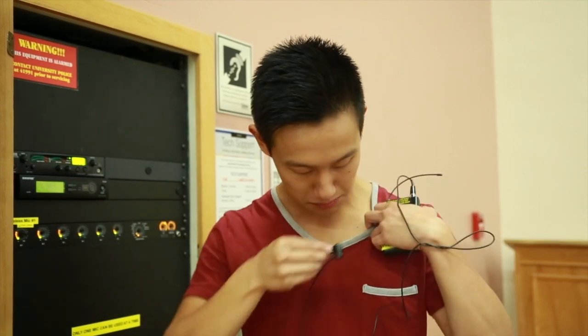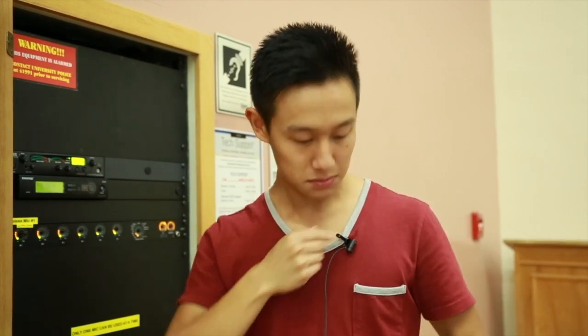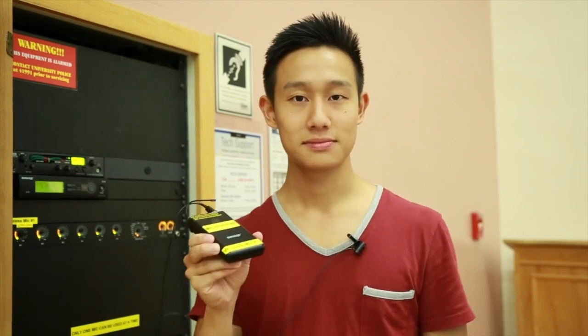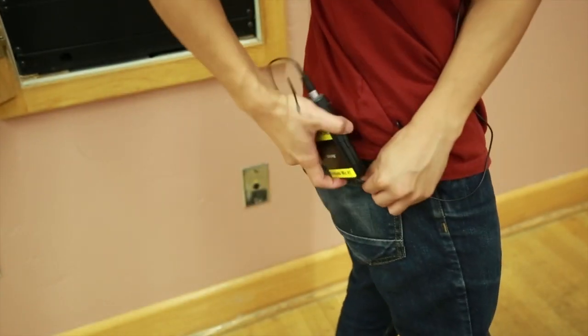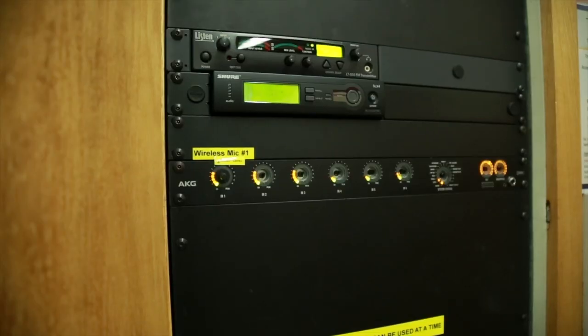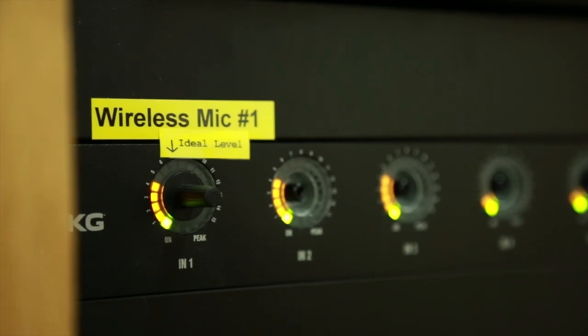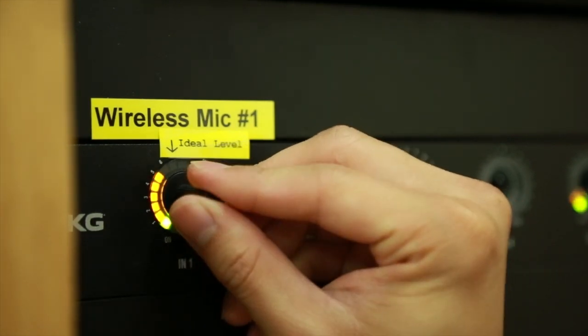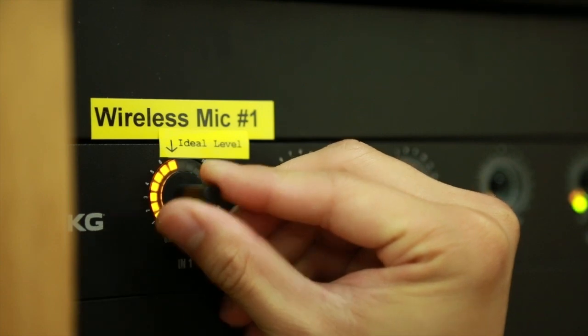After you turn the transmitter on, put on the microphone carefully as it is a sensitive piece of equipment. Clip it onto your pants or a sturdy area of clothing. Check the microphone audio mixer in the microphone cabinet. The volume should already be set to ideal levels. However, if the volume needs adjusting, do so accordingly.